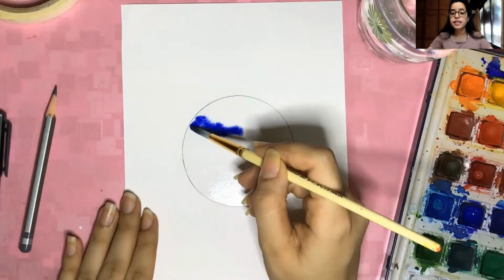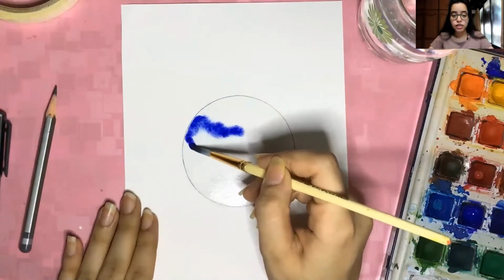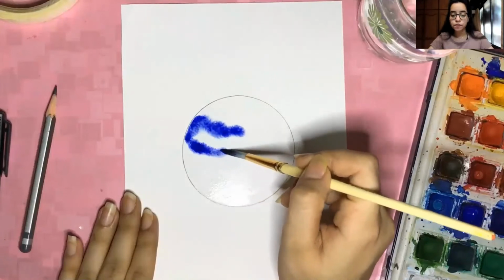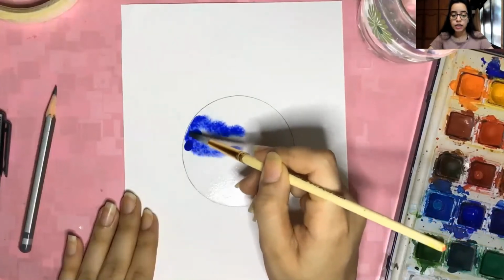Okay, so this technique is called the wet on wet technique, since the paper is wet and we are placing the paint, which is also wet, on the paper. Okay, so we're using this technique called the wet on wet technique and we are going to just start by dabbing the brush in this manner.